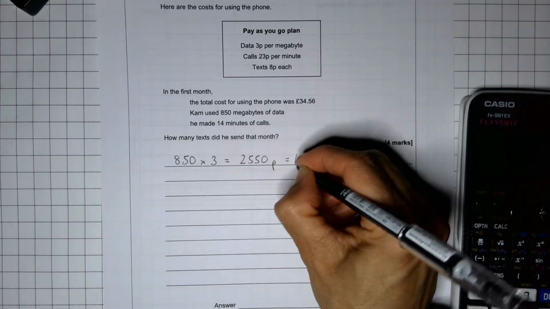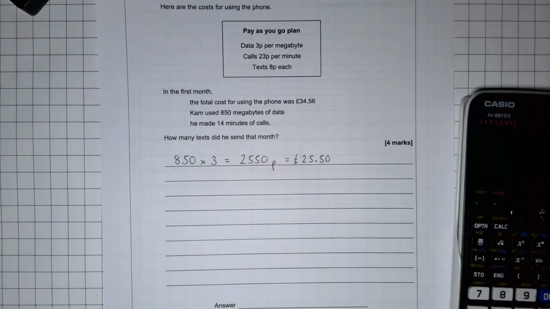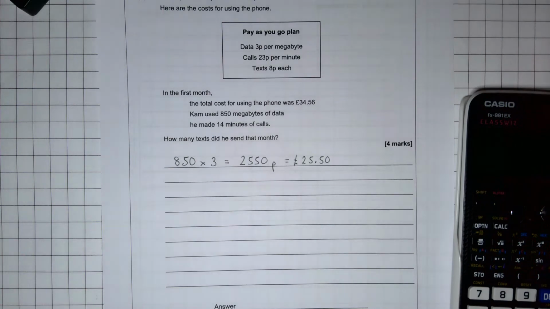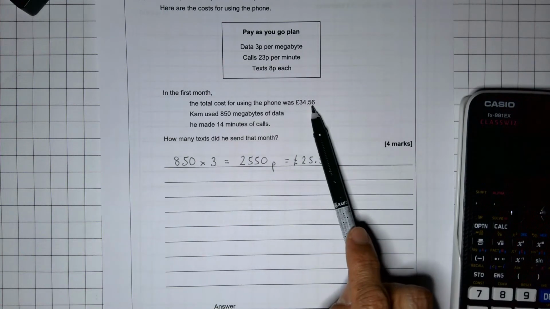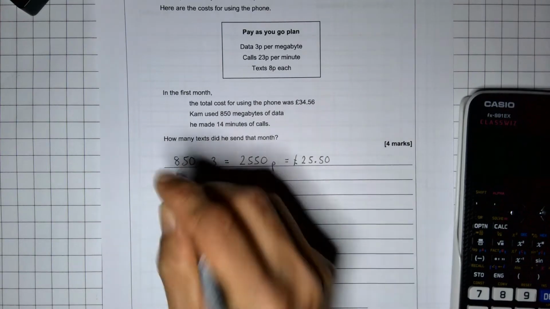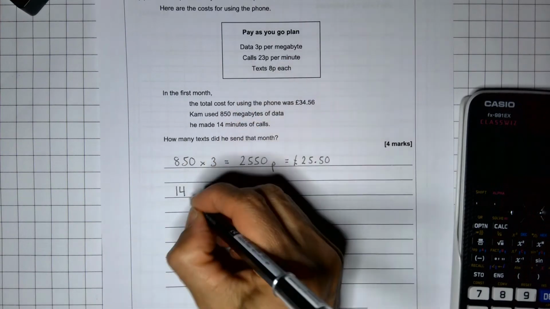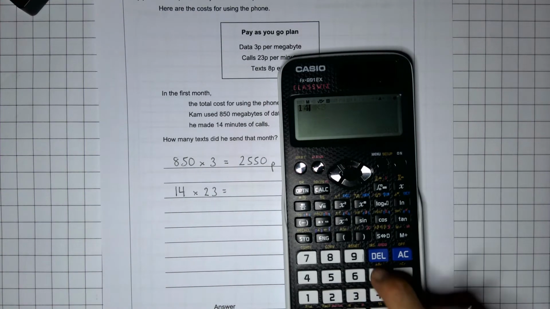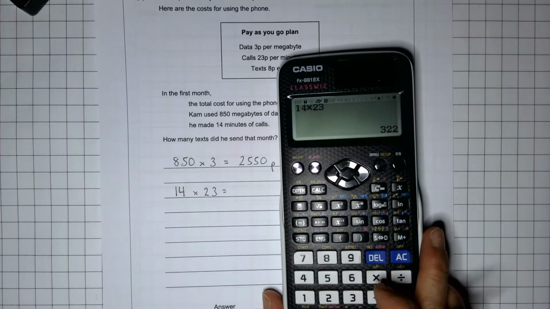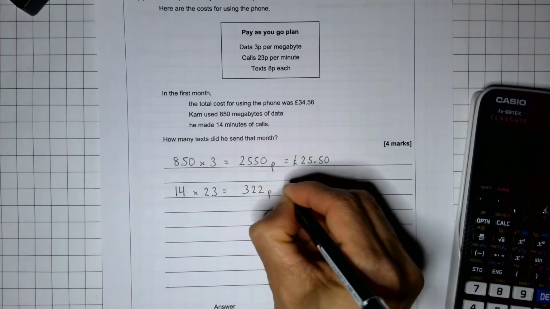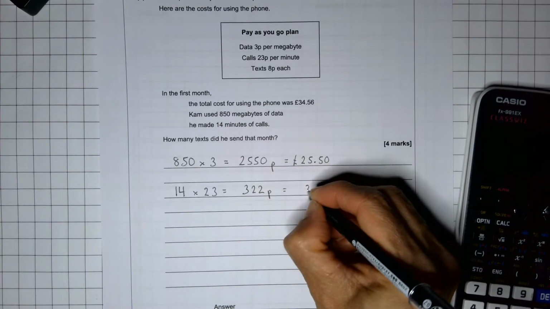£25.50. Now that might not be wise of me to do, because looking at that, everything in here is in pence, so perhaps what I'm going to do is leave it in pence and just change this one to pence at the end, but we'll see. Okay. Next one was 14 minutes, and each minute is 23 pence. So we have 14 times 23, which comes out to 322 pence. Okay, if you want to work in pounds, that would be £3.22.